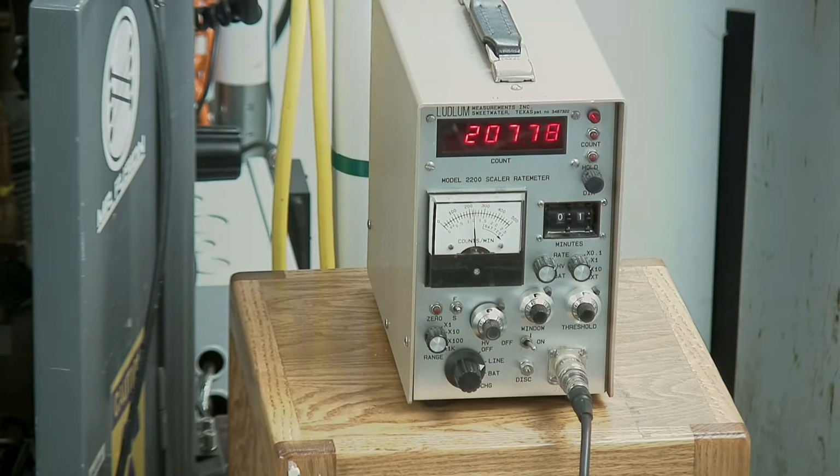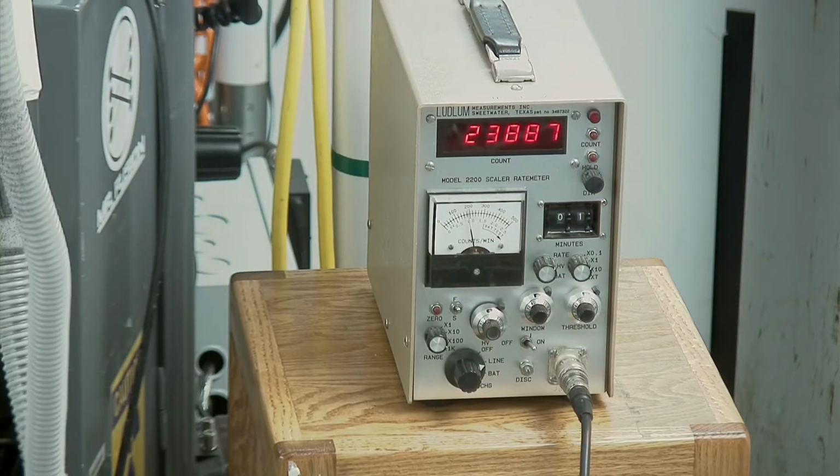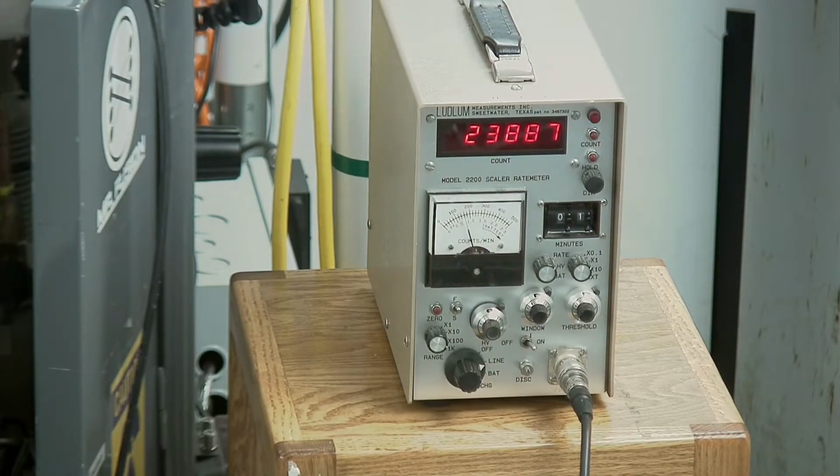The voltage is a little low. Okay. It's really hard for me to get it stationary there.